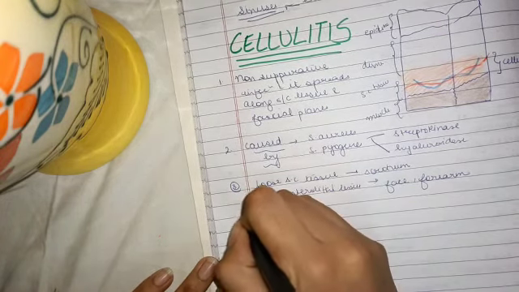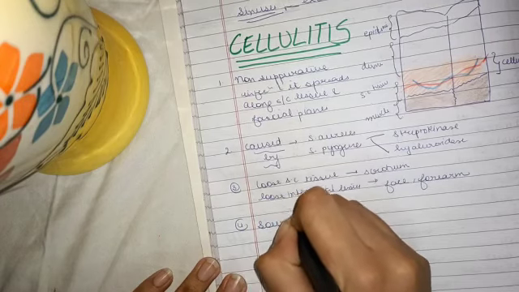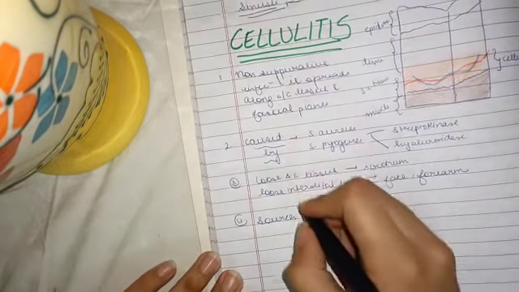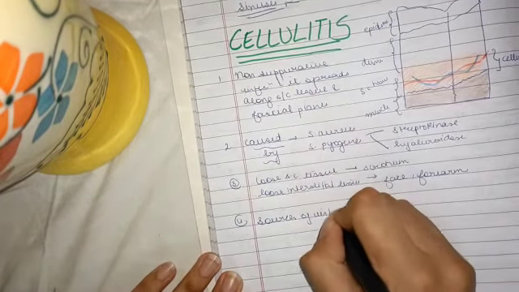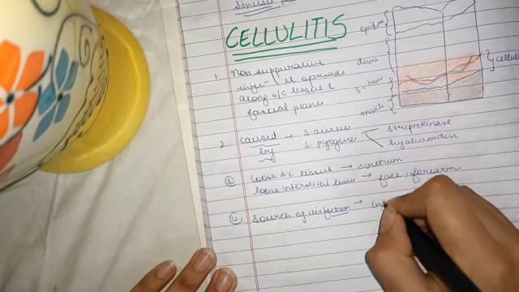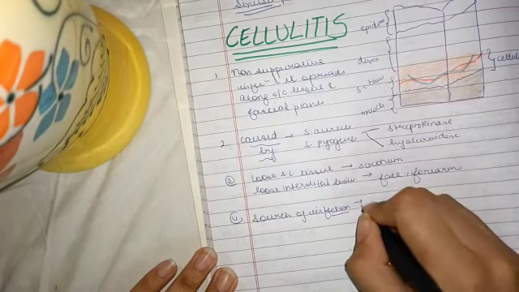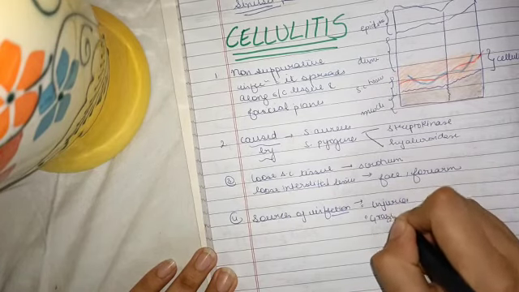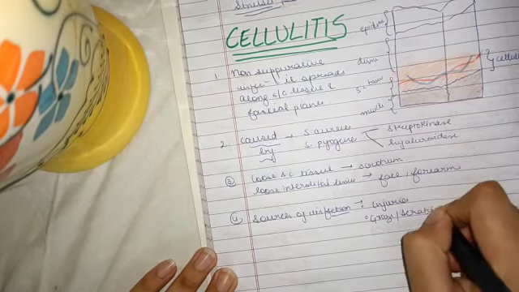So, coming on to the sources of infection. In sources of infection, it can spread by injuries, then graze or scratch, snake bite.